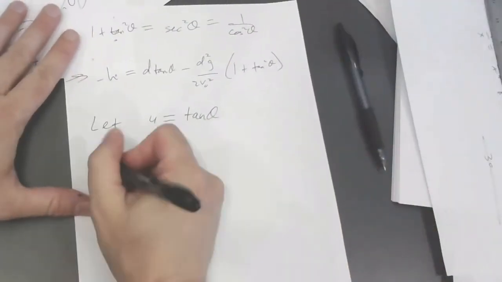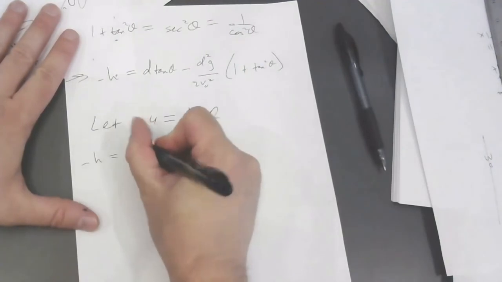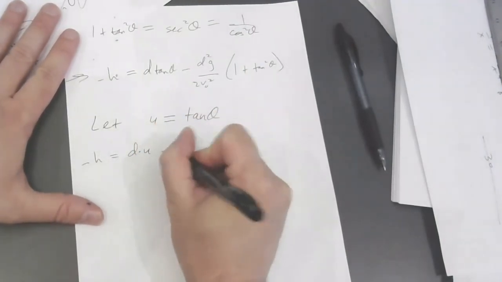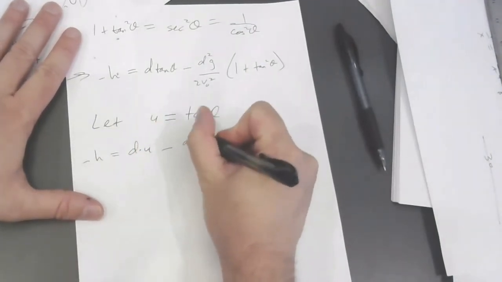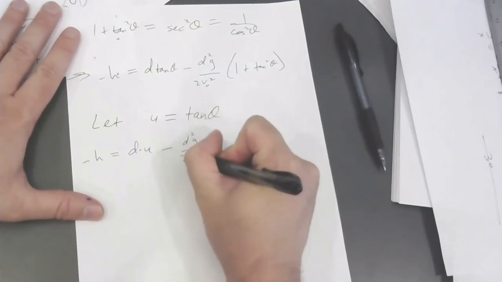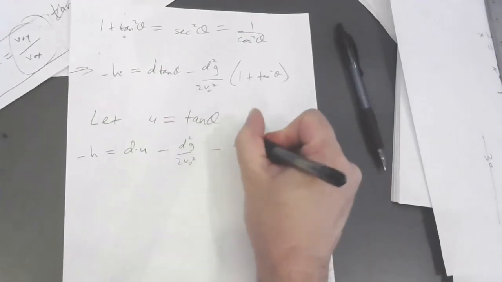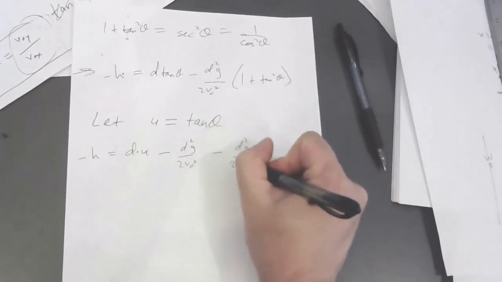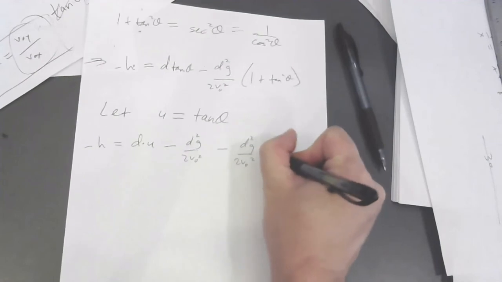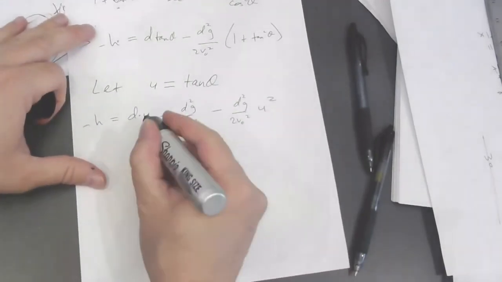Okay, then we can write this equation as negative h equals d times u minus d squared g over 2 v0 squared. So what I'm doing now is distributing this garbage to everything inside. Minus d squared g over 2 v0 squared u squared. Okay. Well, this is a quadratic equation in u, believe it or not.